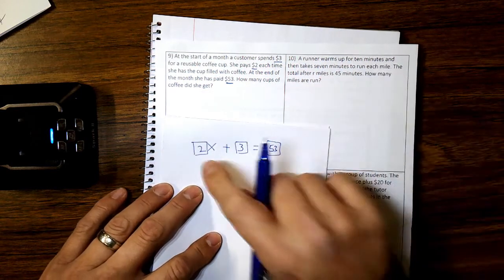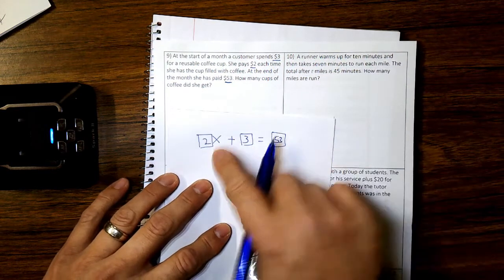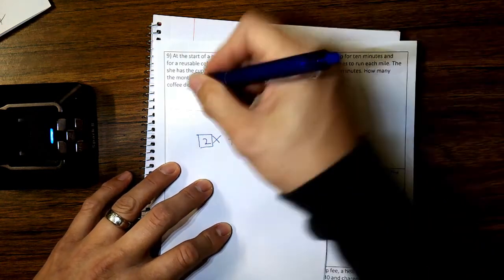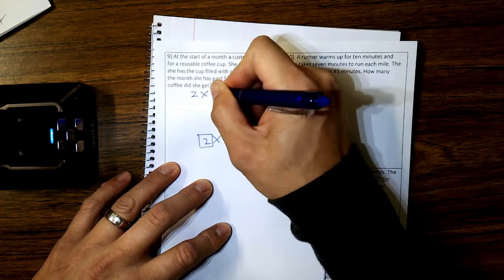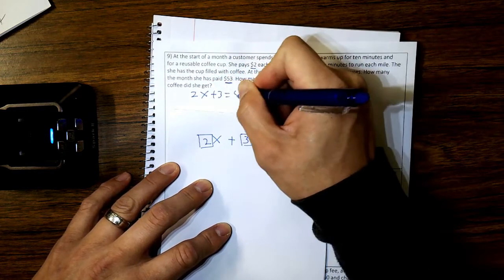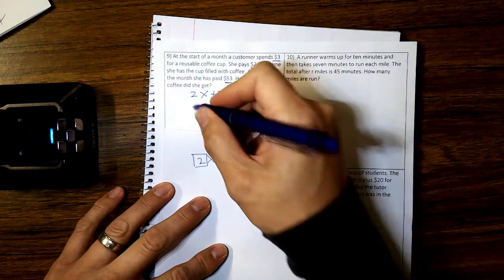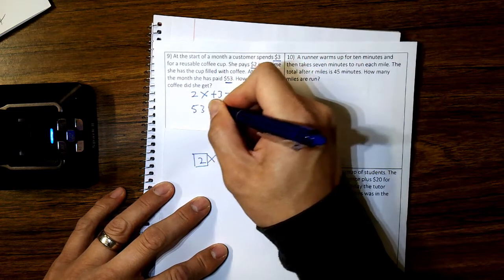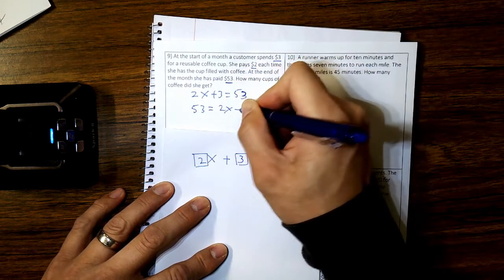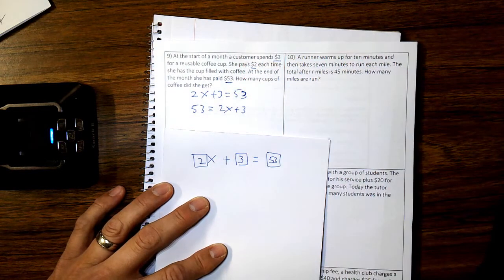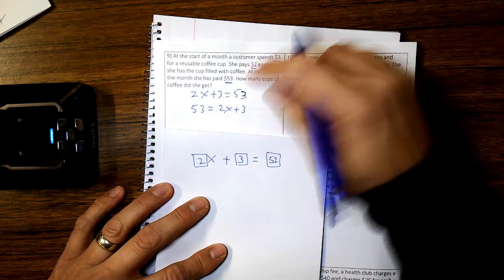Now, you don't have to use x. You can use any letter you like. That's just the unknown, how many times she paid. So I'll rewrite it: 2x plus 3 is equal to 53. Like I said earlier, sometimes I like to put what is equal to first, and then concentrate on the other 2 numbers. So you could write something like this if you want to. They're both the same.